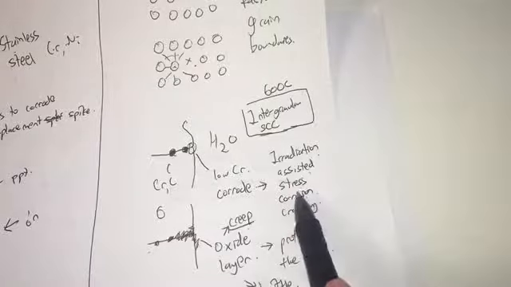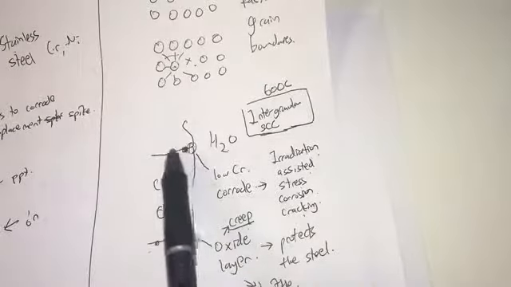But for irradiation assisted stress corrosion cracking, that energy comes from the neutron, which causes the displacement spike and the PKA cascade that causes all these vacancies to occur, and then the precipitates will start to form, causing a local area of low chromium enrichment.